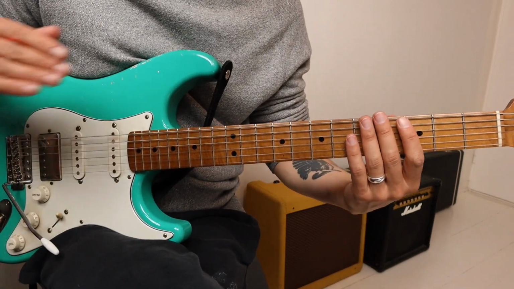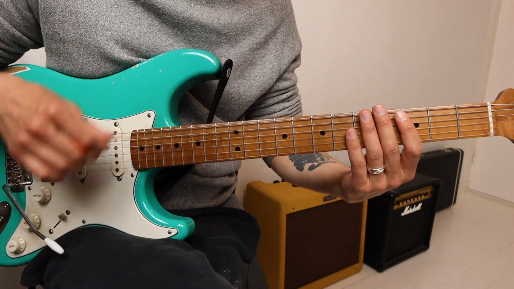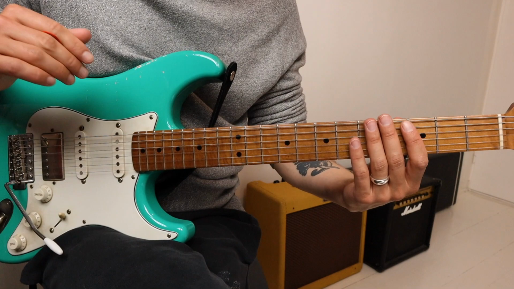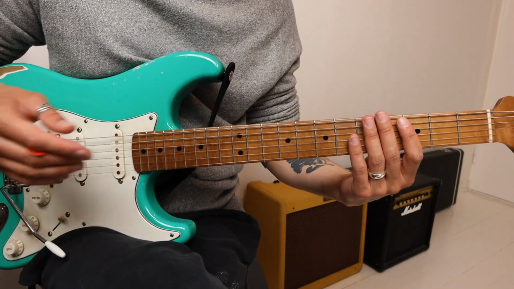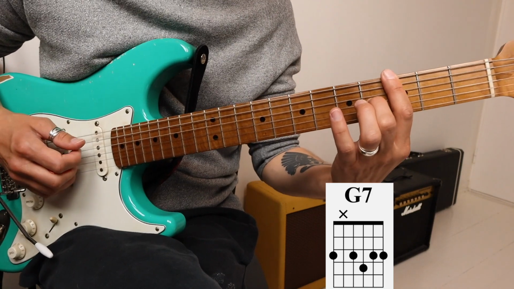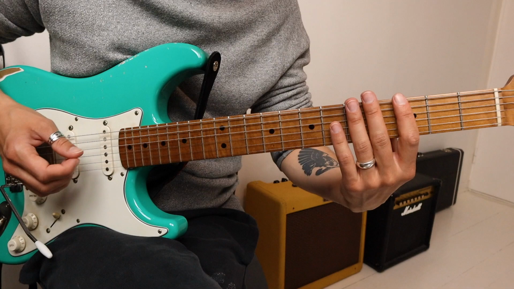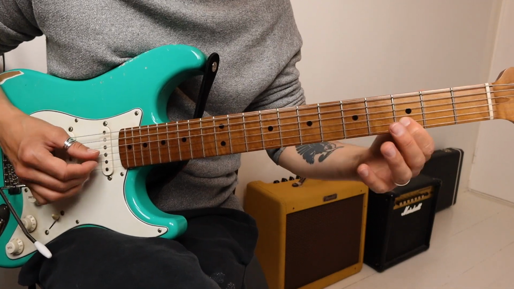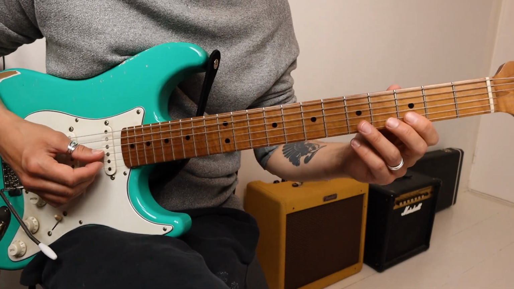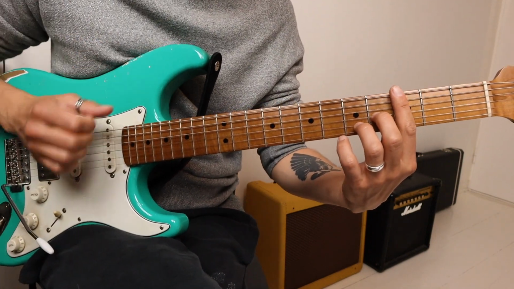Let's add an additional note to our G7 chord, but on the E string. Here's a G7 chord again with an added note on the 3rd fret of the E string. Instead of playing the 3rd fret of the B string, let's change it to the 5th fret and we will have a G13 chord again.